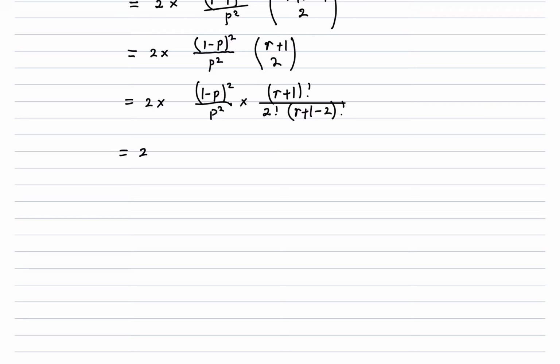Then we've got 2 times 1 minus p all squared over p squared. This r plus 1 factorial can stay the same for now. 2 factorial is just 2. And then the expression down the bottom, r plus 1 minus 2, we can rewrite as r minus 1 factorial. Finish the brackets. We're almost there.